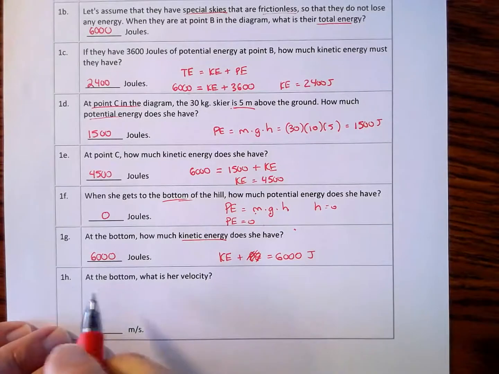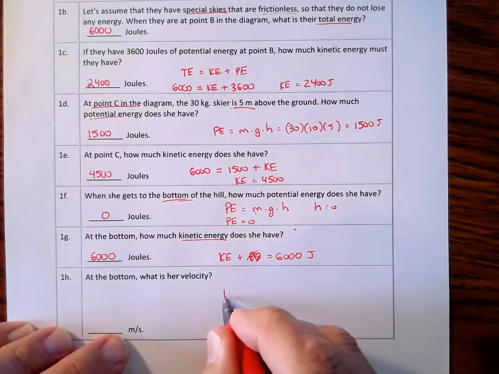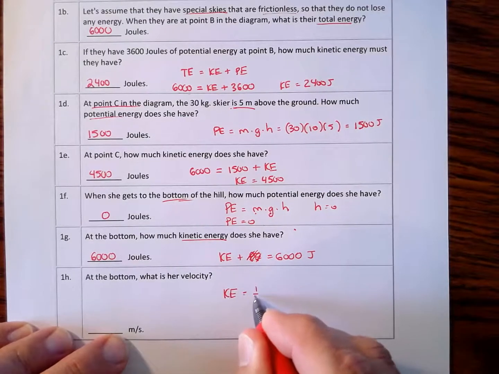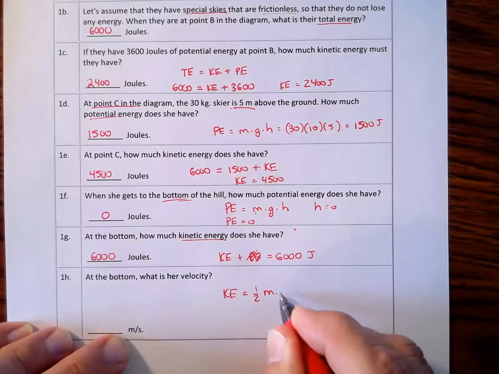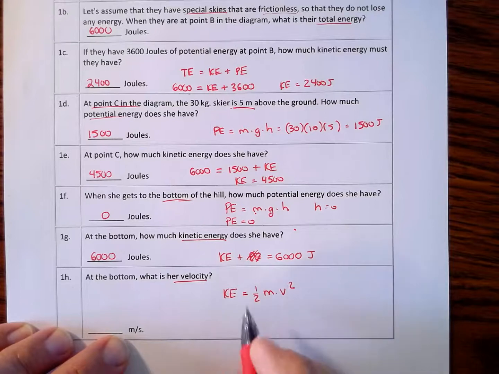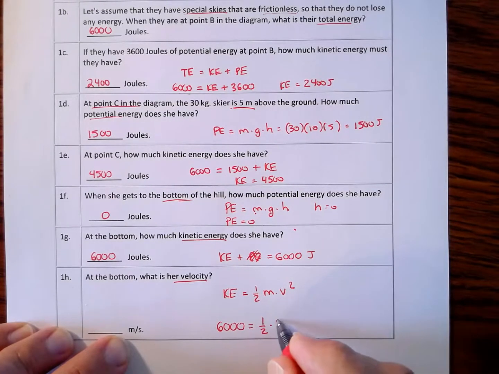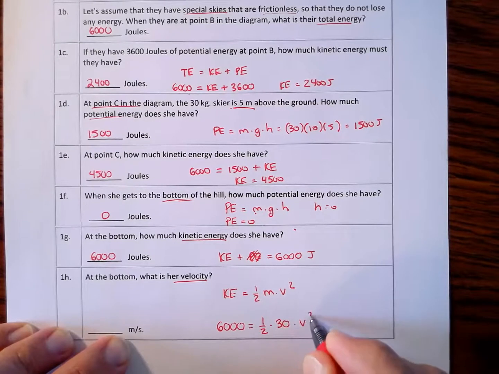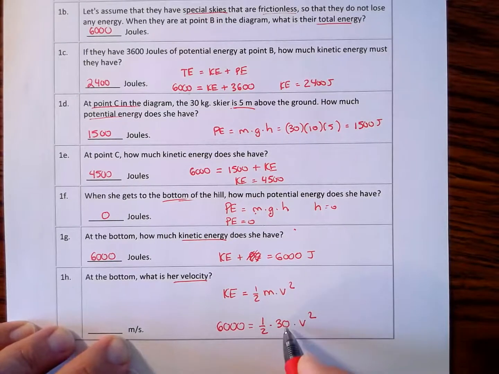Okay? And the last one's just a little bit tricky. We know kinetic energy is 1/2 of her mass times her velocity squared. So if we want to find her velocity, we've got to put in her kinetic energy. So her kinetic energy is 6,000. That's going to equal 1/2 of her mass. Her mass was 30, times her velocity squared. So 1/2 of 30 is 15. So we are going to have 6,000 equals 15 times the velocity squared.